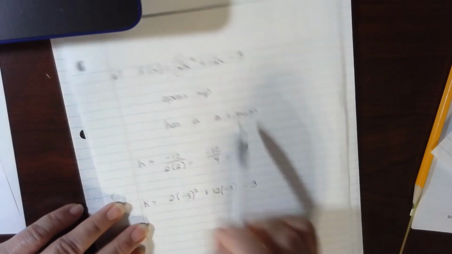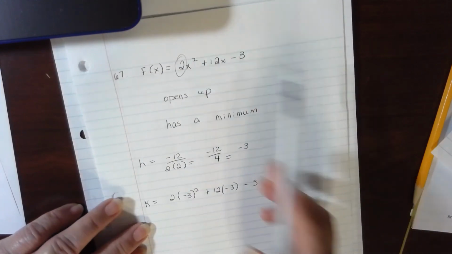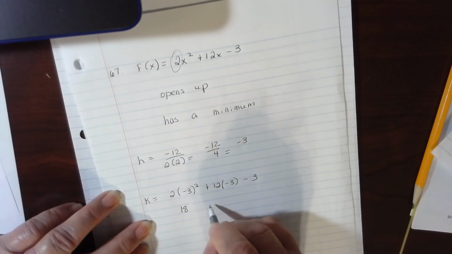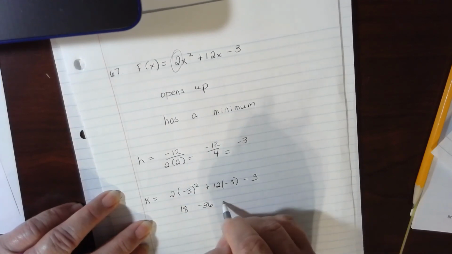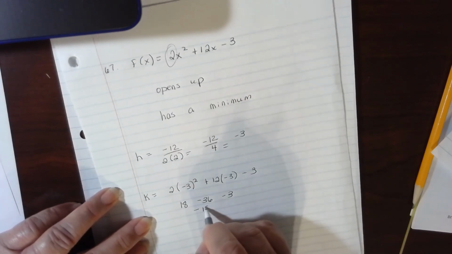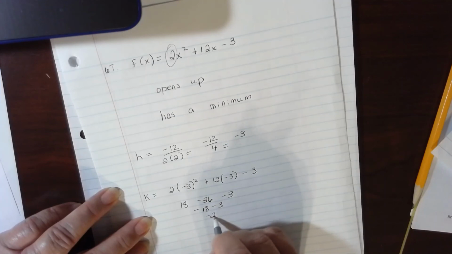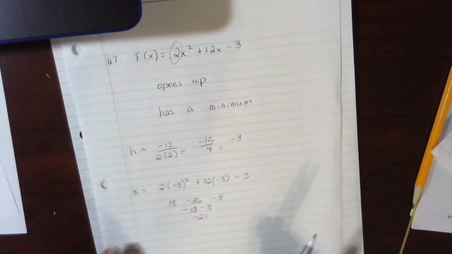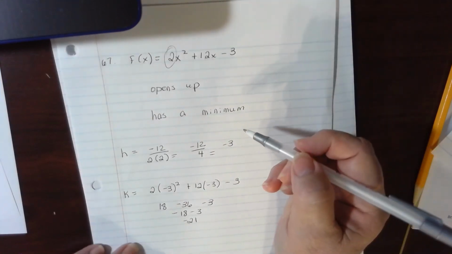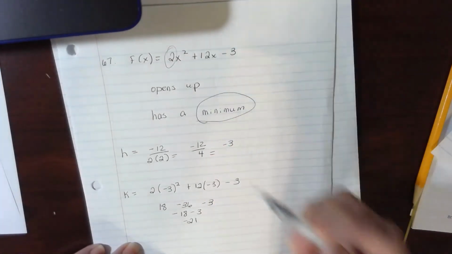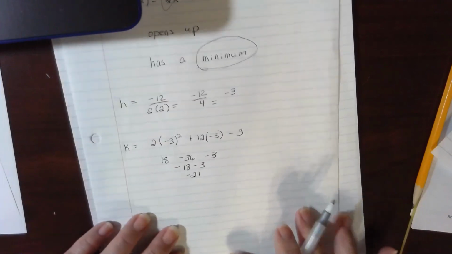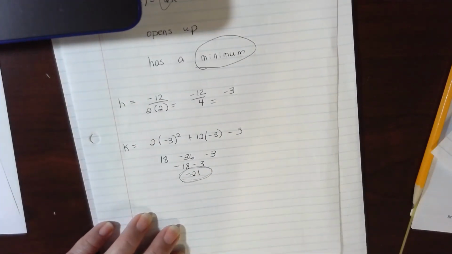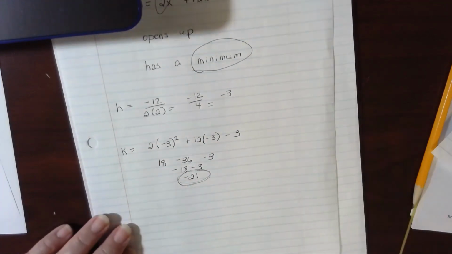I'm just putting that negative 3 into this equation. 9 times 2 is 18 minus 36. So k is negative 21. So the two questions were, does it have a maximum or minimum? And my answer is it has a minimum. And what is that minimum value? And my answer is negative 21. That's all that question asks us to do.